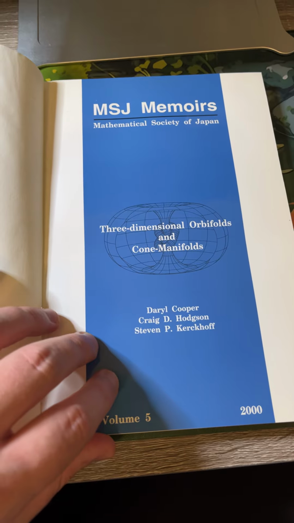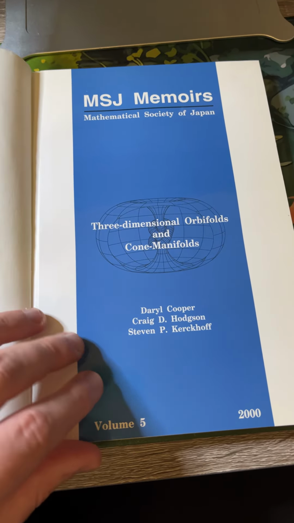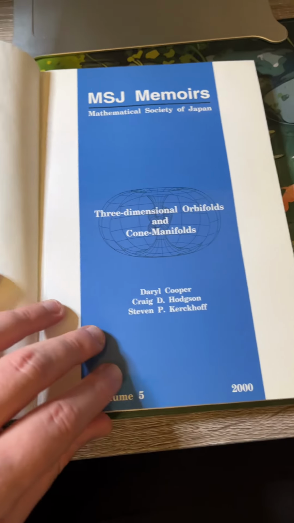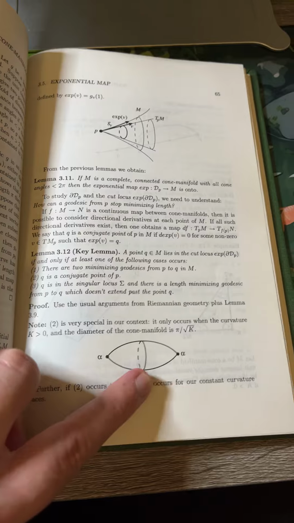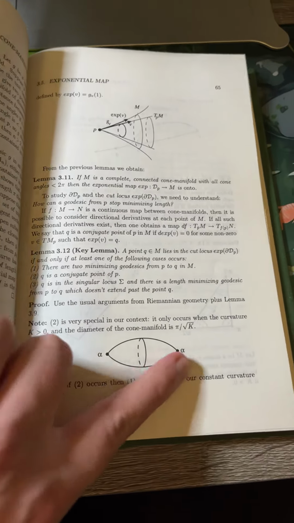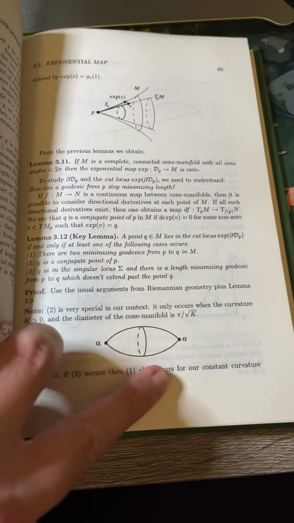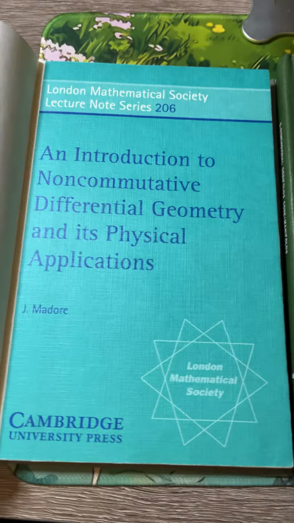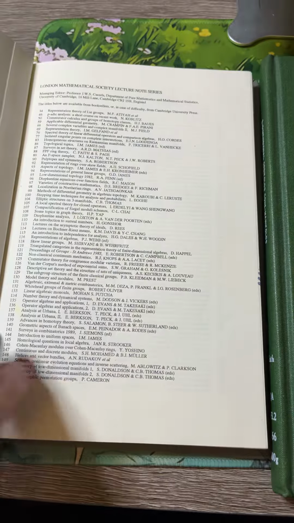two complex of orbifolds, football orbifolds, and so the information in this book is very helpful. In particular, I'm dealing with orbifolds like this, where the cone points are both alpha, and this is called a football orbifold.